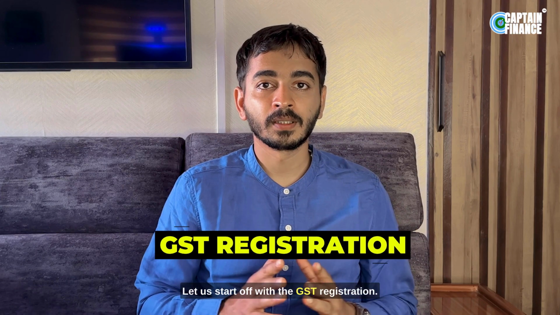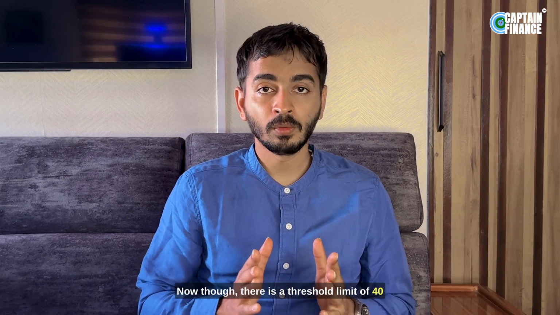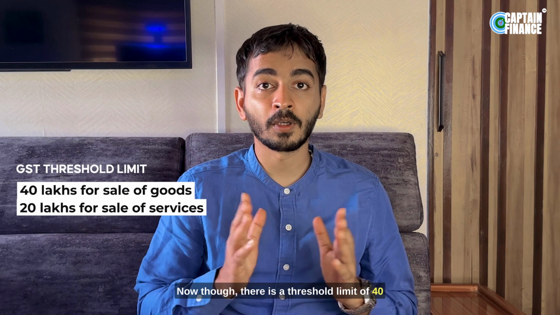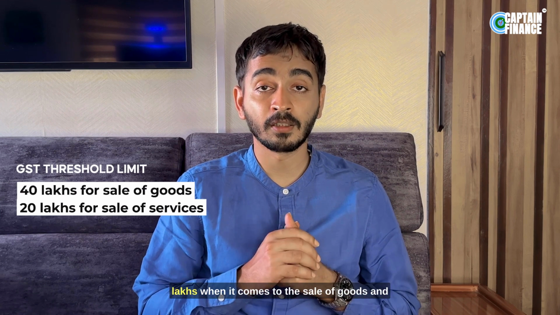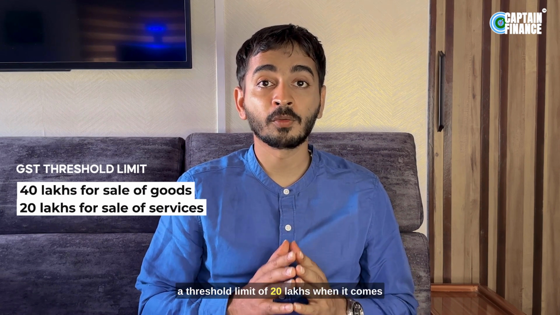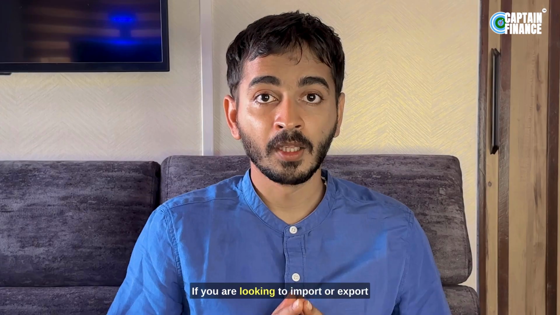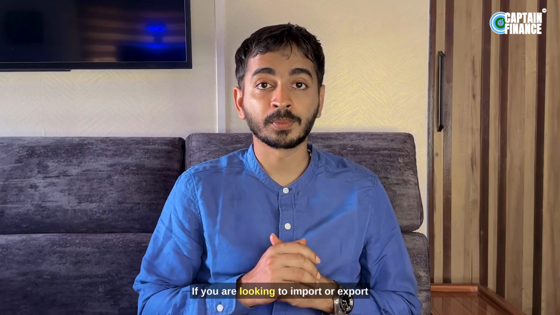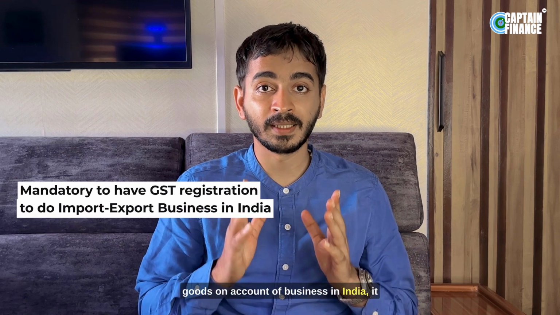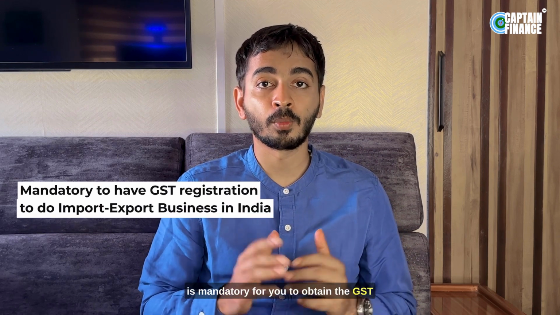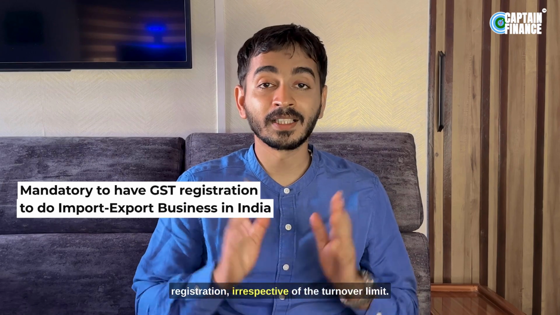Let us start off with the GST registration. Now, though there is a threshold limit of 40 lakhs when it comes to sale of goods and a threshold limit of 20 lakhs when it comes to sale of services for obtaining GST registration, if you are looking to import or export goods on account of business in India, it is mandatory for you to obtain the GST registration, irrespective of the turnover limit.